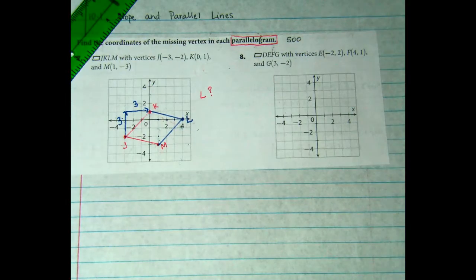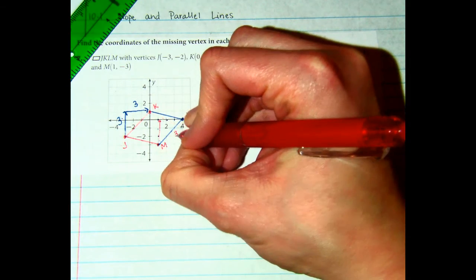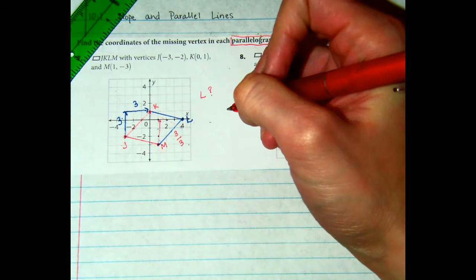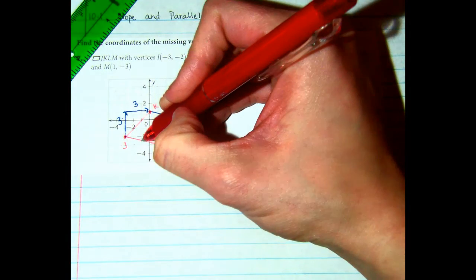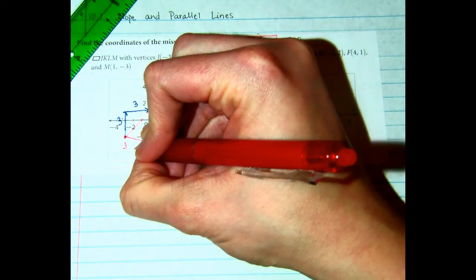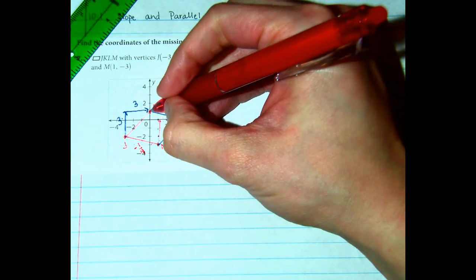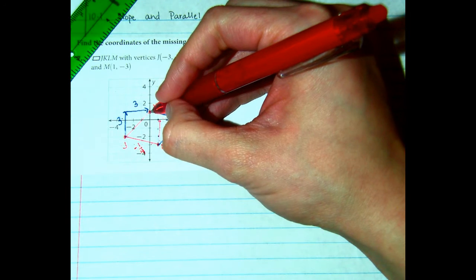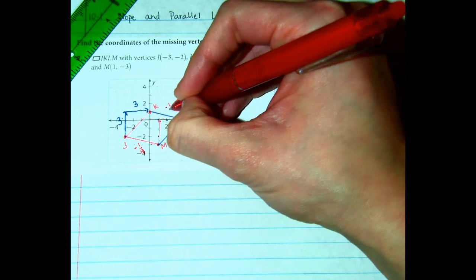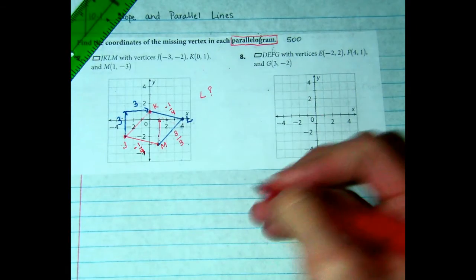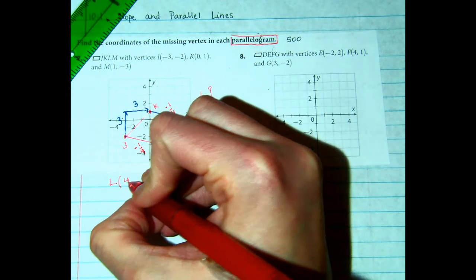Now I already created the rise 3, run 3 for this side, so this side's slope is in fact 3 over 3. But we're going to count the rest of them. From J to M is down 1 over 1, 2, 3, 4. So the slope is -1/4. Let's make sure KL is also negative 1/4. So down 1 over 1, 2, 3, 4. Since both opposite sides are in fact parallel, L is located at (4, 0).